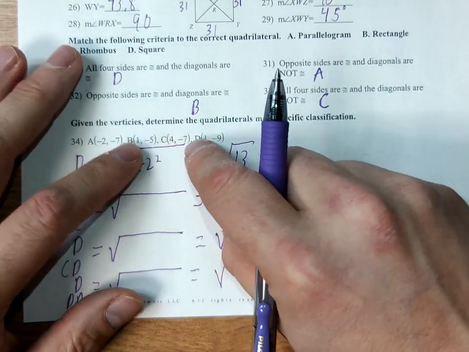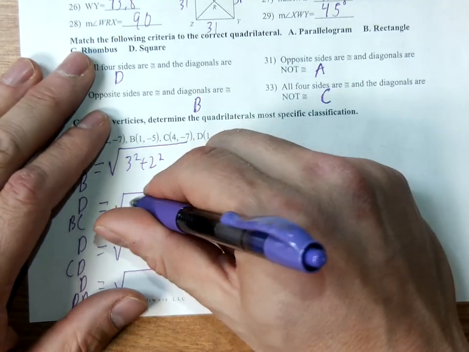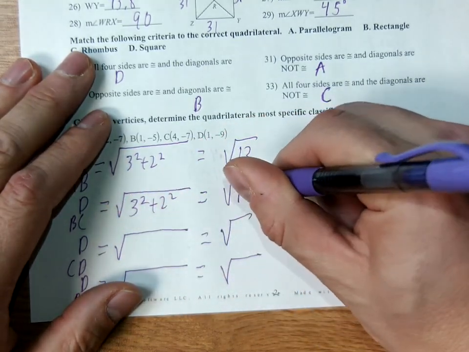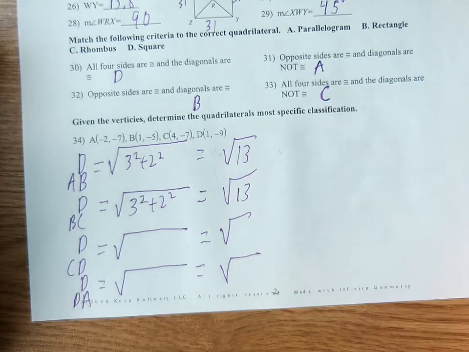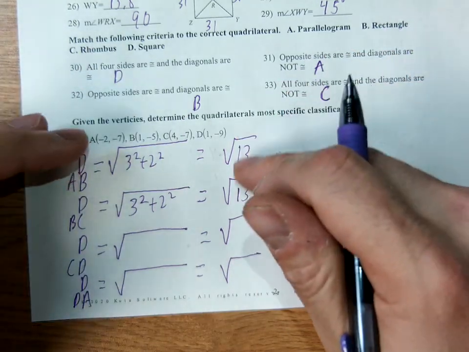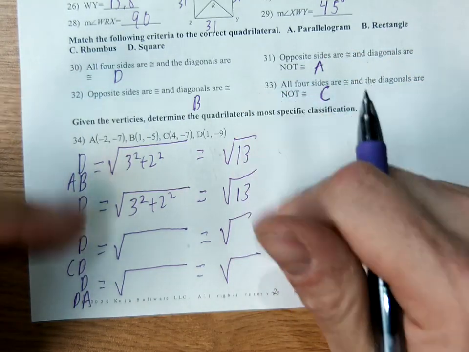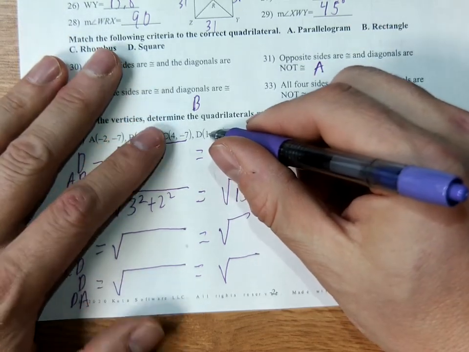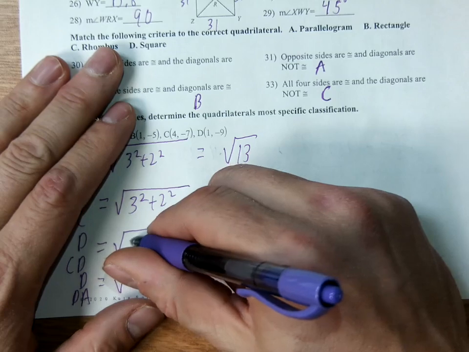B to C, 3 squared plus 2 squared as well. So this tells me adjacent sides are congruent. So this tells me most likely that all the sides are going to be 13s. I'm going to go through and check the work. But because the opposite sides are already congruent, it's told me right now that almost for sure all of them are going to be 13s. C to D, 3 squared plus 2 squared. Oh, 13.